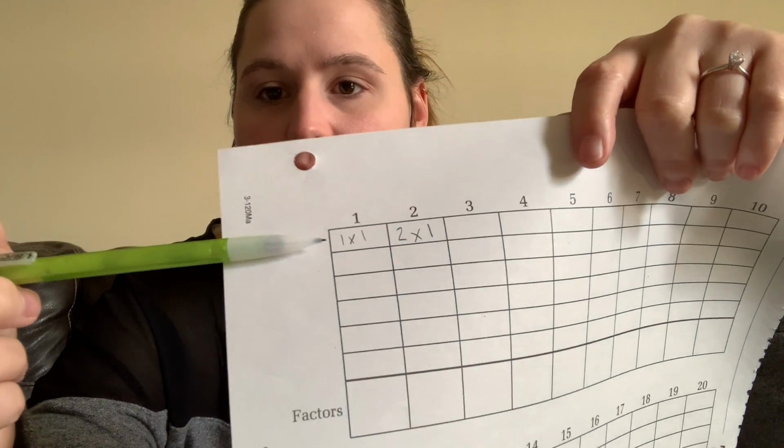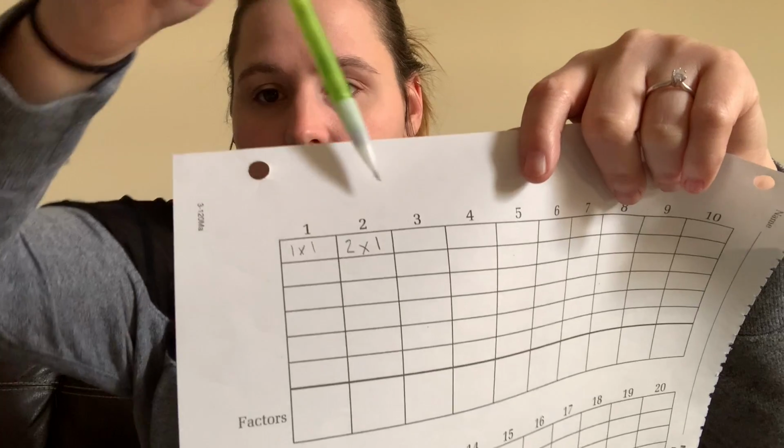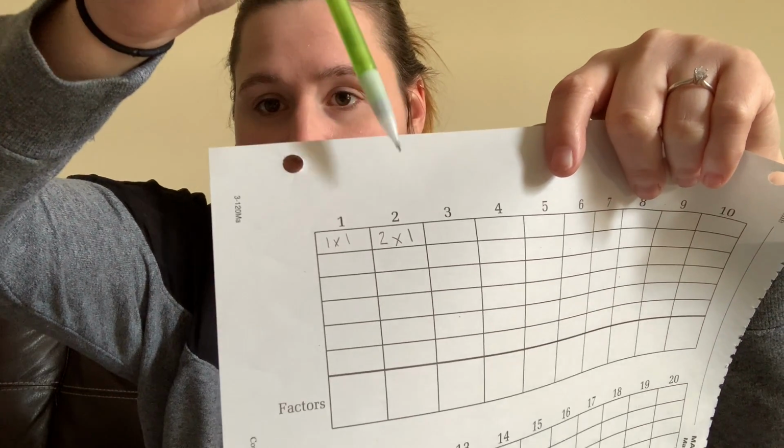In your book, you should have a paper that looks like this. So we're going to go through it together and do numbers 1 through 20. Okay, so we're going to start at 1. So for 1, the factors that go into 1 are 1 times 1. For 2, the factors that go into 2 are 2 times 1, or it could be 1 times 2. Doesn't matter which way you write it, it's still the same problem. So for 3, it's going to be 3 times 1 or 1 times 3.